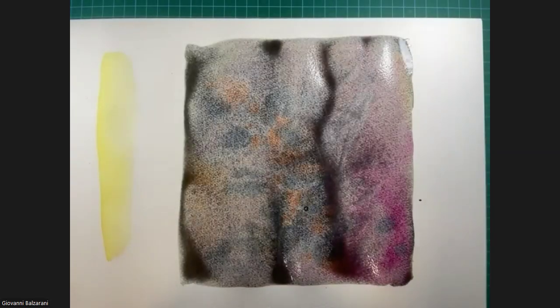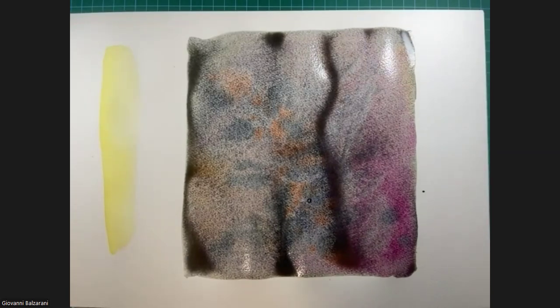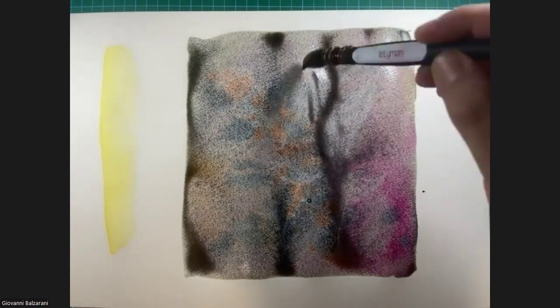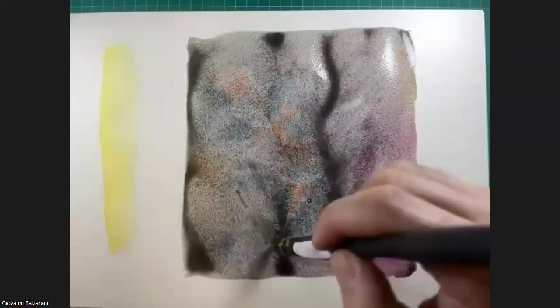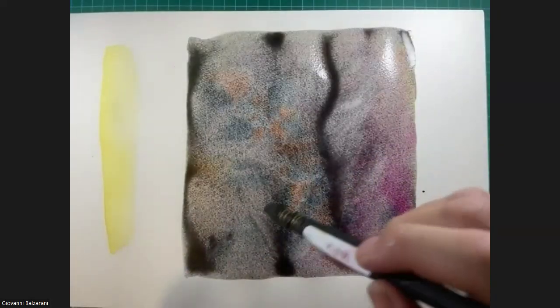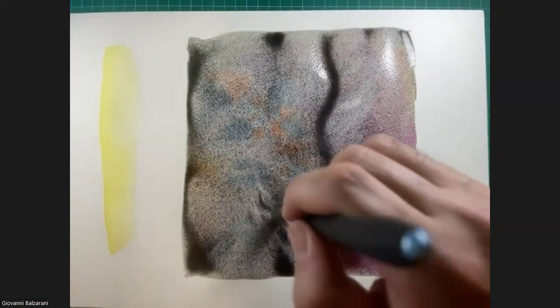Giovanni, what paper are you using? This is a Fabriano hot pressed 300 grams. And the last is a Lana Aquarelle. Is that cold pressed? Or hot press, sorry. Okay.